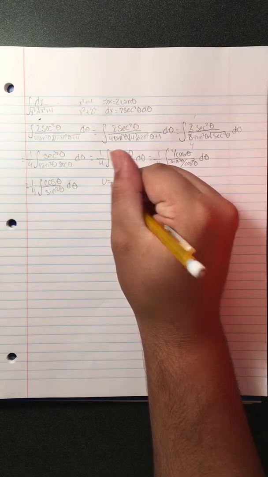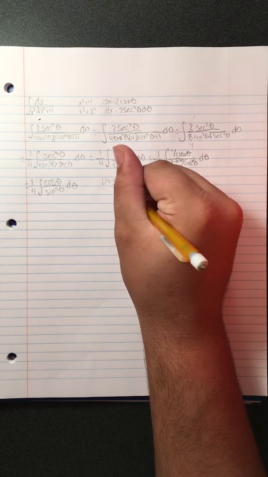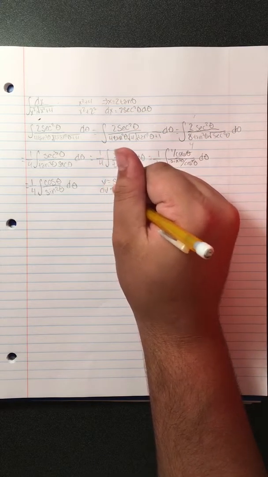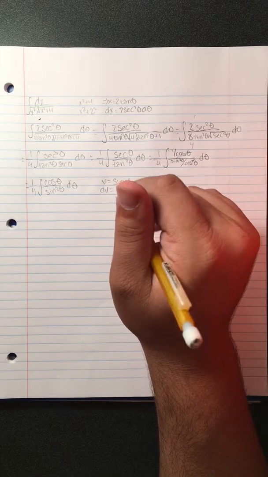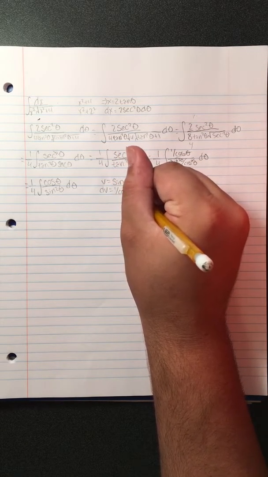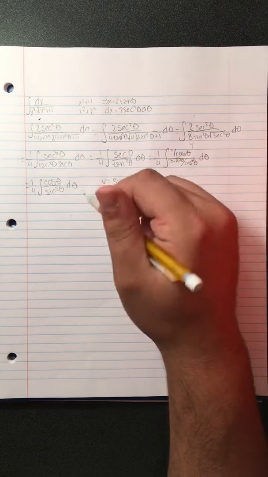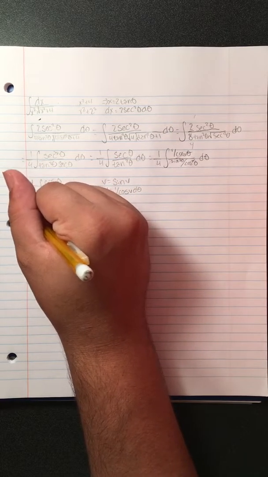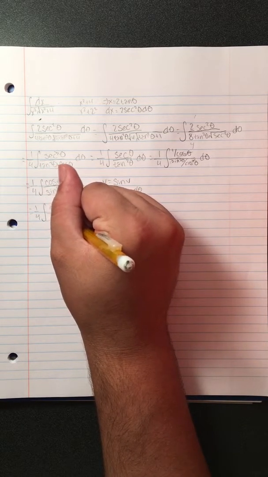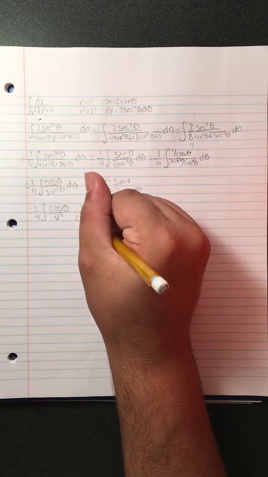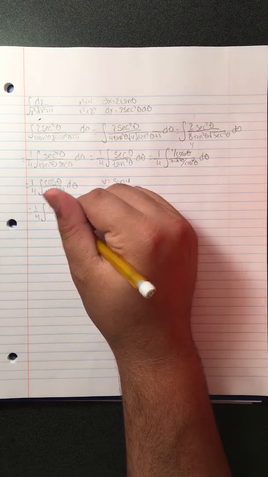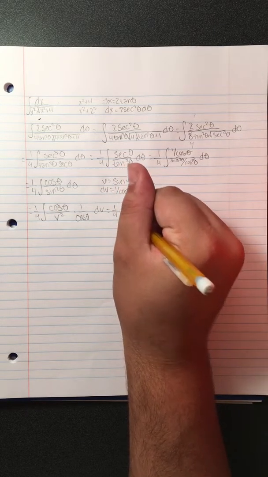So now we're going to do a little bit of substitution. So your v is going to be equal to sine theta. So that means dv would be equal to cosine theta d theta, so d theta is 1 over cosine theta dv. So you plug this in, and we're going to have 1 over 4 integral cosine theta over v squared times 1 over cosine theta dv. So these are going to cross out, and you're going to be left with 1 over 4 integral.